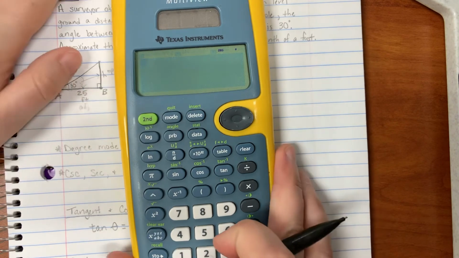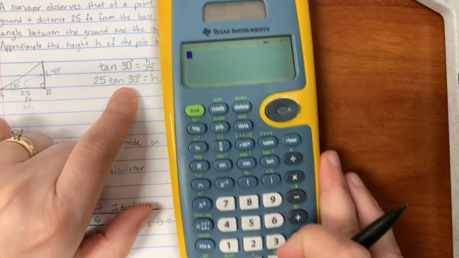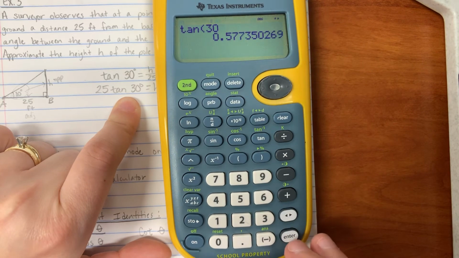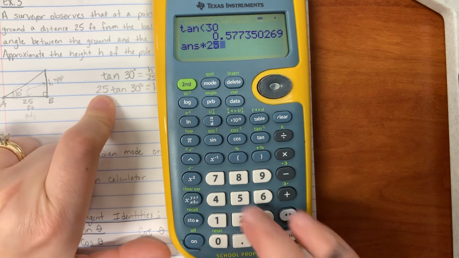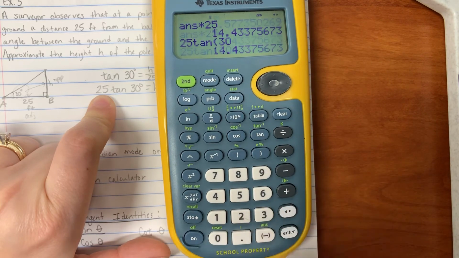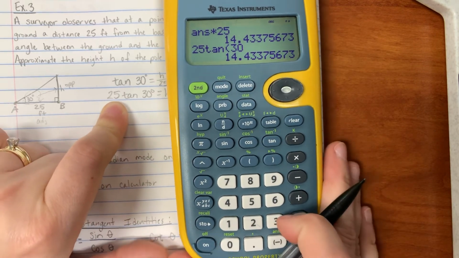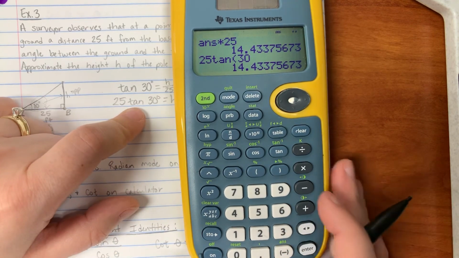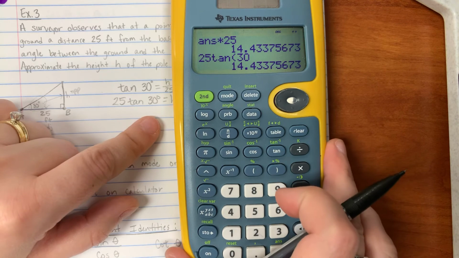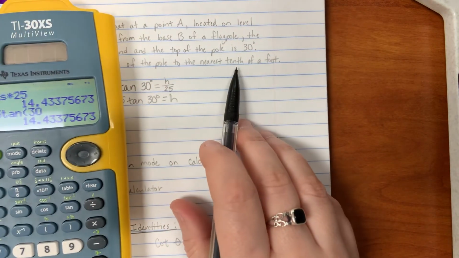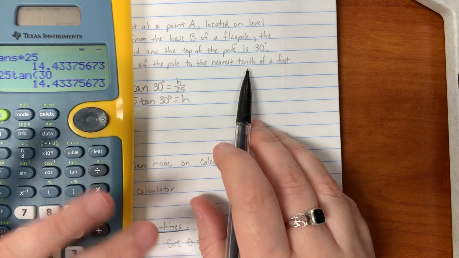Okay, then I'm going to calculate that. So I'm going to take the tangent of 30 degrees, so tangent of 30, and then I'm going to multiply that by 25. You could also just type in 25 tangent 30 like that and get the same answer. Some calculators are a little more finicky than others, so I just caution you on that. So I ended up with about 14.43. They said to round to the nearest tenth though, so I'm just going to go 14.4.